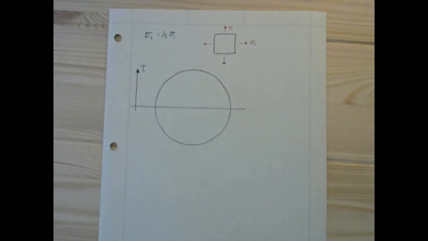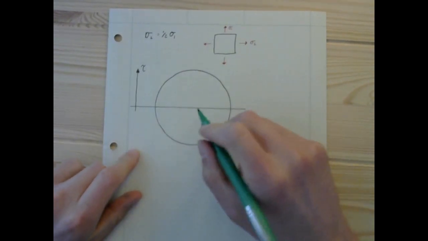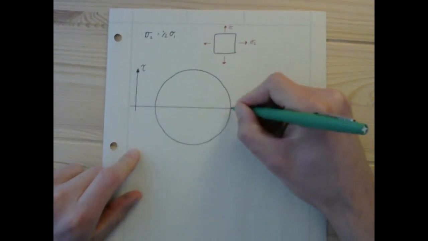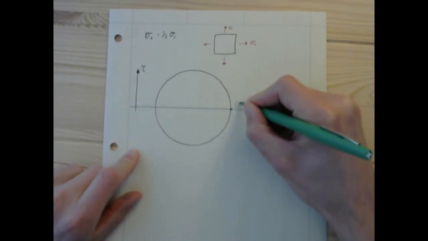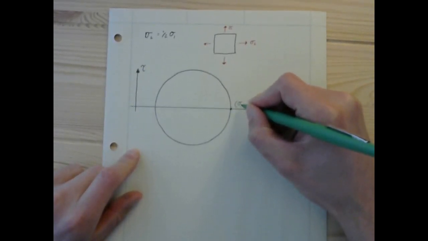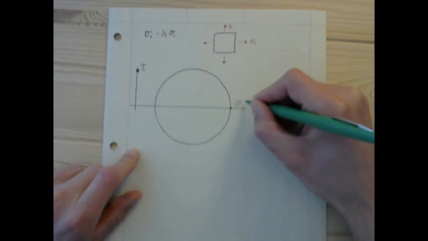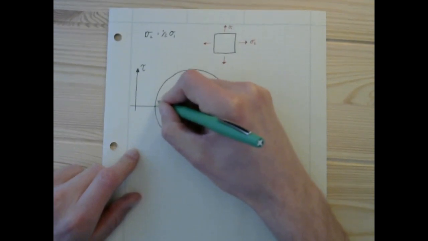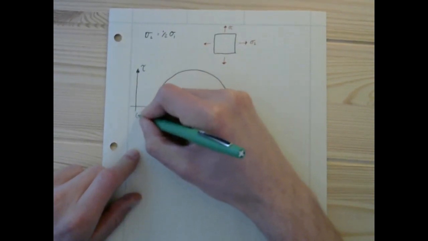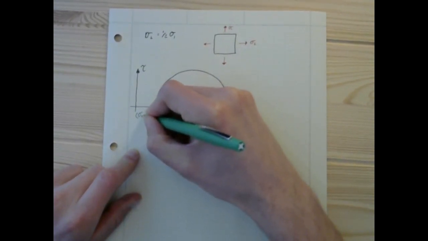So we're going to have 2 points to think about. This point is going to be normal stress 1, comma 0. And this is going to be a second point, which is going to be normal stress 2.